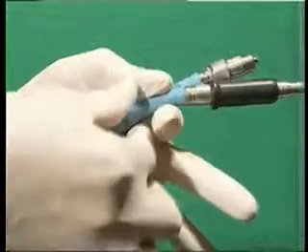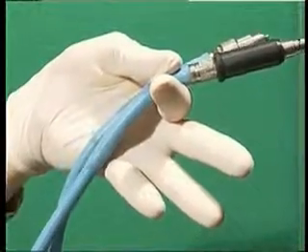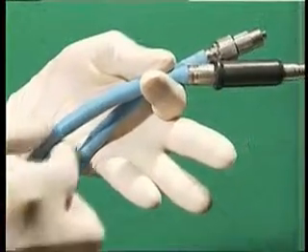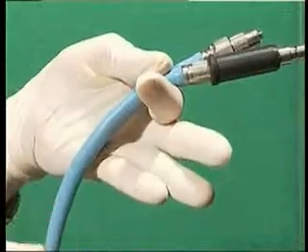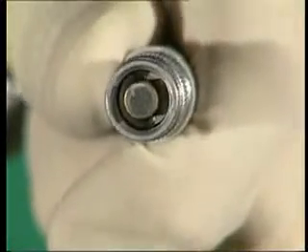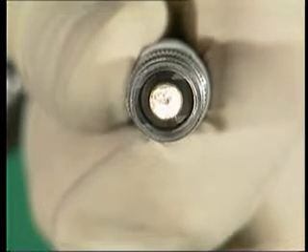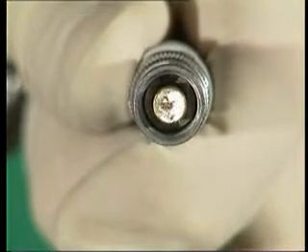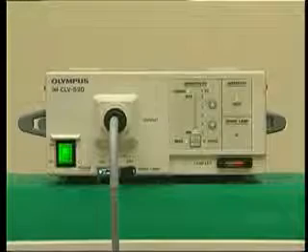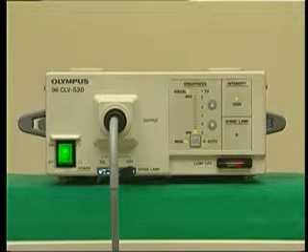Light is provided by a fibre optic cable, and as this is inserted into the light source, the fibres can be seen as the light travels down the cable. This is then connected to the laparoscope.